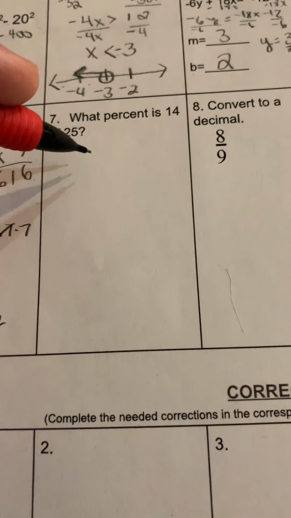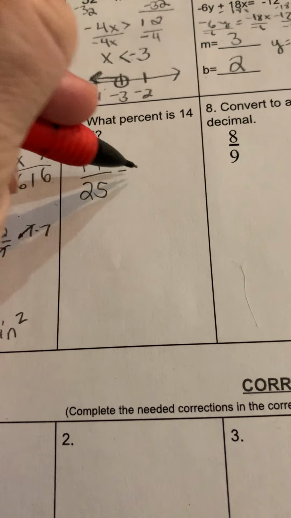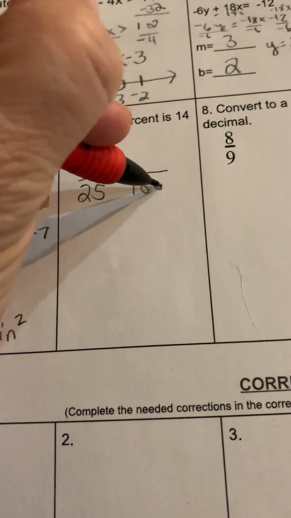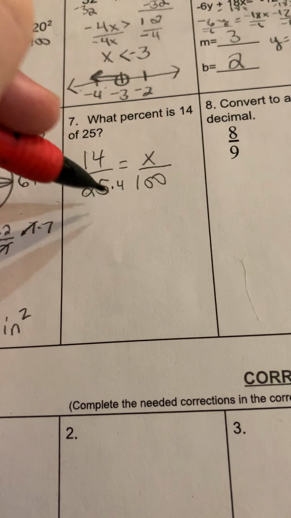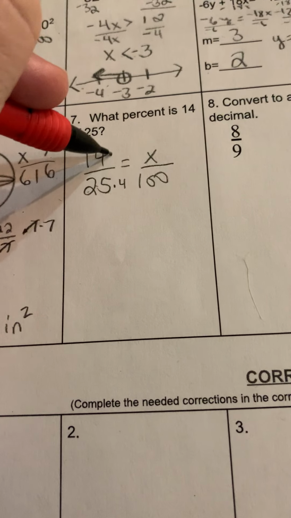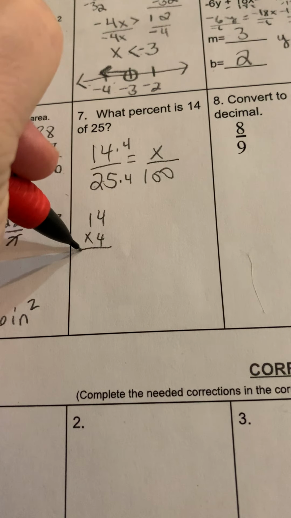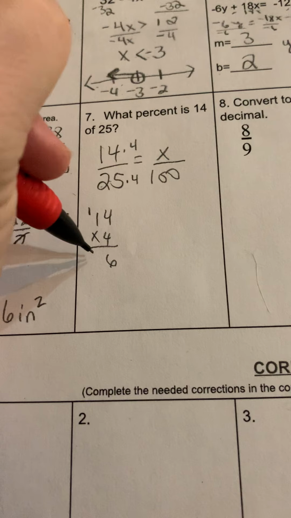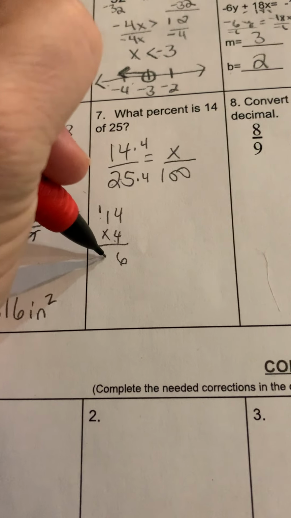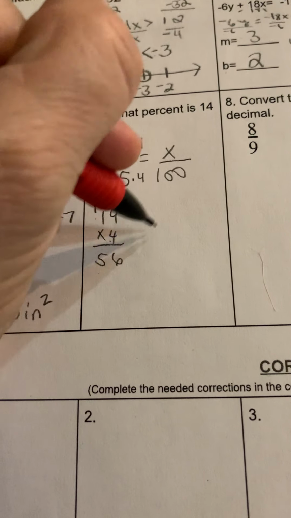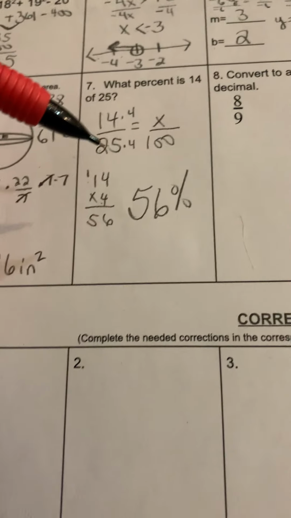What percent is 14 of 25? I would set up a proportion. Why? Because 25 is a factor of 100. So since I know 25 times 4 is 100, just do 14 times 4 to solve for x. 14 times 4. 4 times 4 is 16. 4 times 1 plus 1 is 5. So x is 56%. And they're asking for a percent.